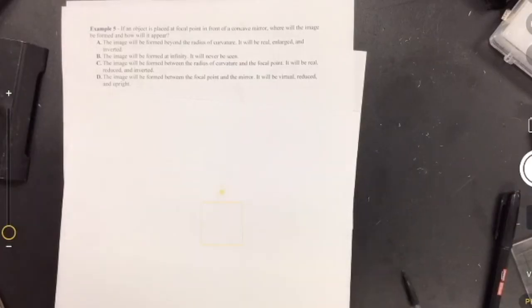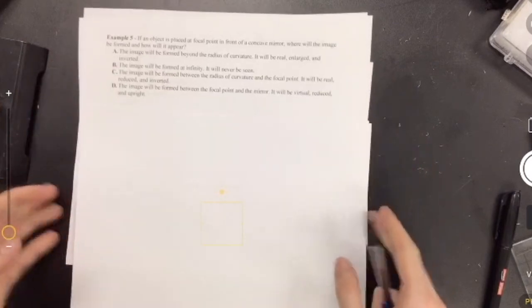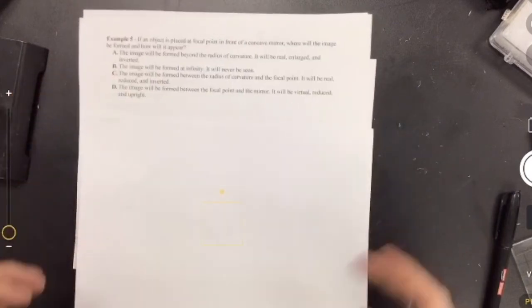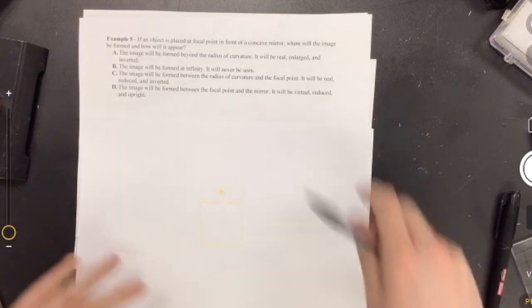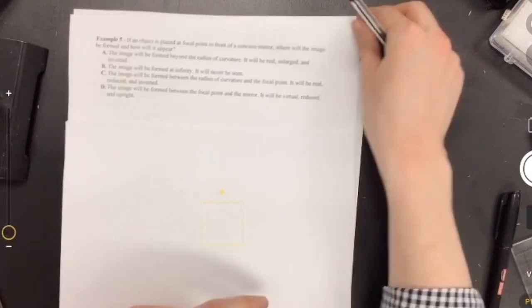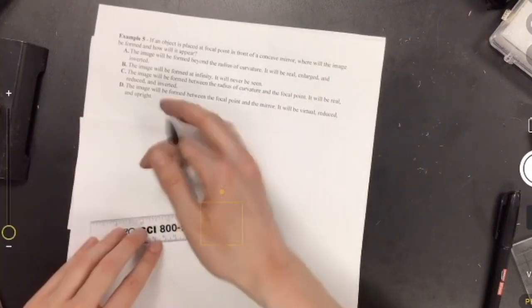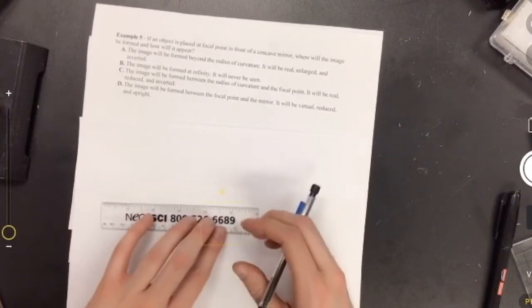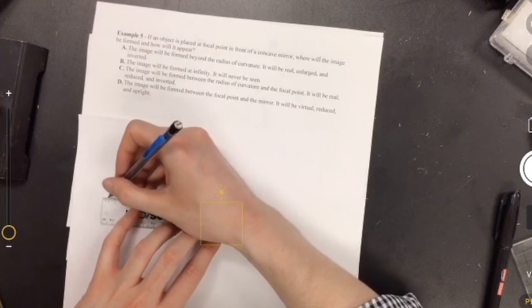Now, for example 5, if an object is placed at the focal point in front of a concave mirror, where will the image be formed and how will it appear? So again, memorization can help you, right? Sometimes memorization is your friend. To me, though, memorization is never the friend of true understanding, okay? So test tip, you might want to memorize because it just makes it go faster. Life tip, understanding, learning tip, see if you can work it out with the math and just with your ray diagrams.